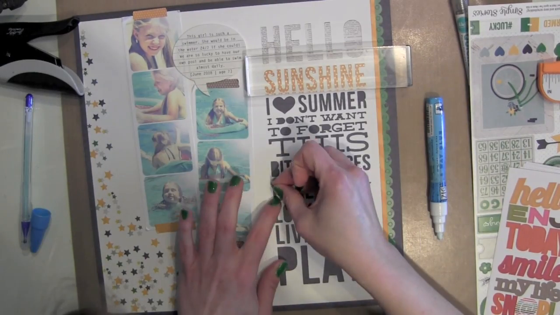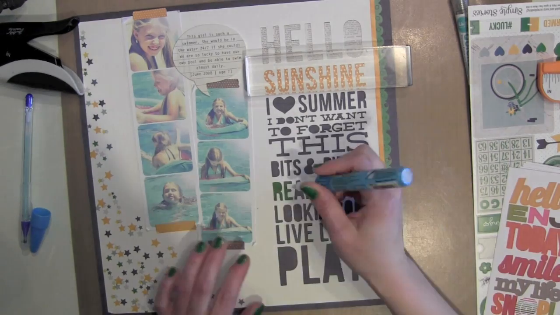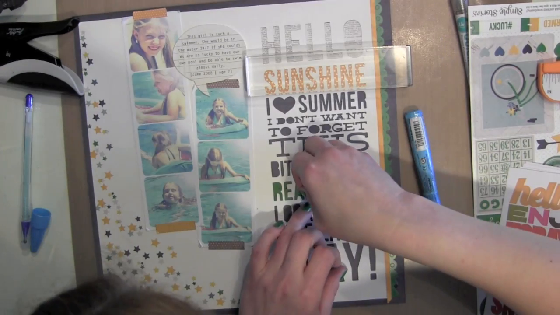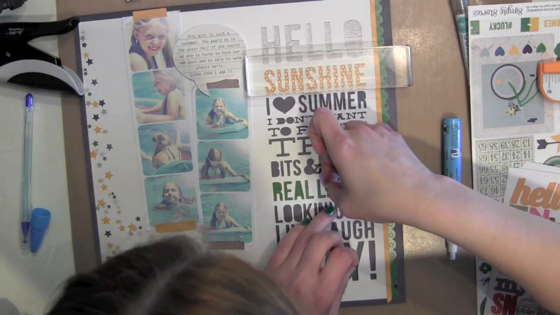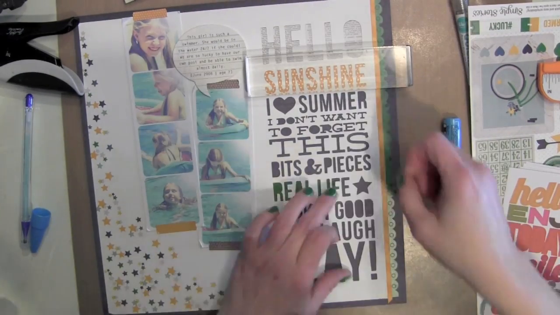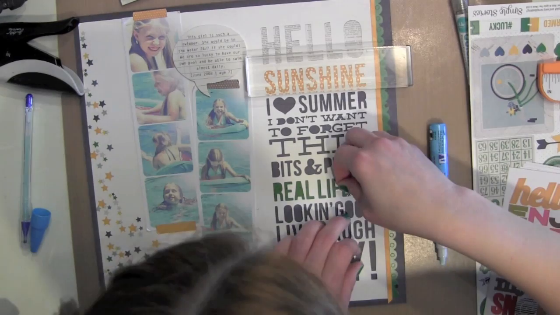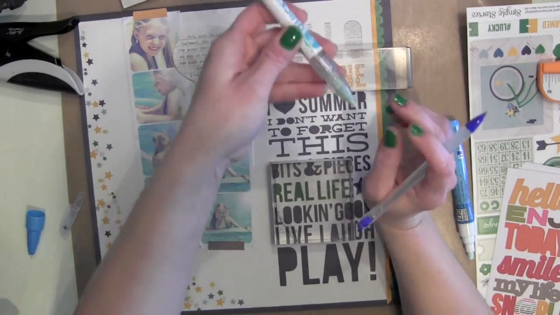Now, with any type of liquid glue like this, even though this doesn't really give out that much glue at a time, it can tend to warp your page just a little bit because of the liquid, and I just like to use acrylic blocks for stamping. They're heavy enough that I just place them right over whatever I've glued onto my page, and it holds it in place.